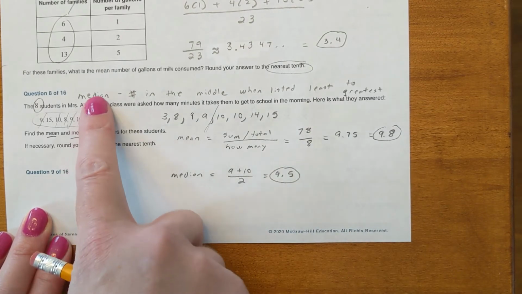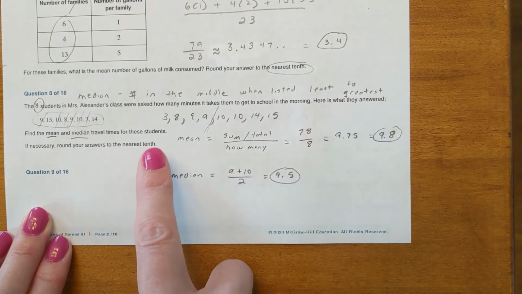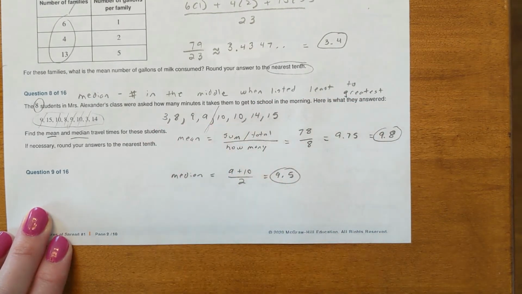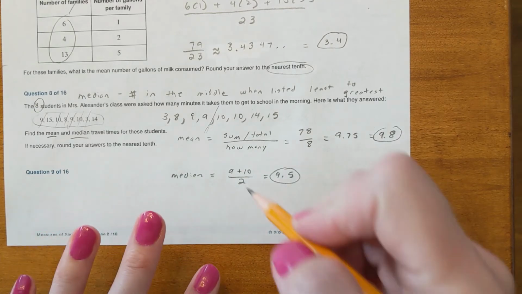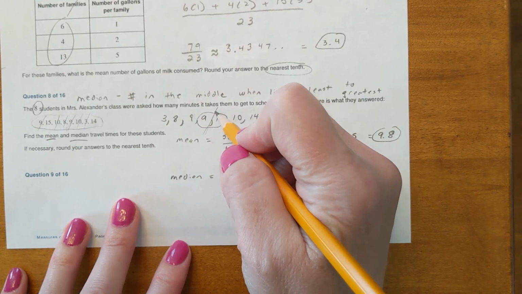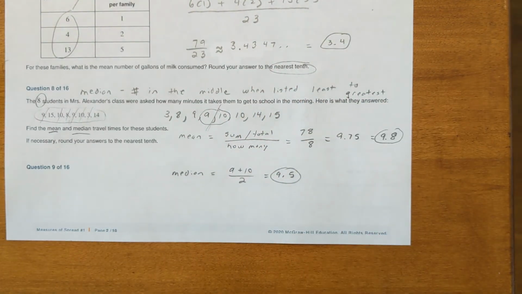The median is the number in the middle when listed least to greatest. So the number in the middle here, there was no specific number in the middle. And so when that happens, you take the 2 numbers that are in the middle, you add them together and divide by 2. And that gives you 9.5.